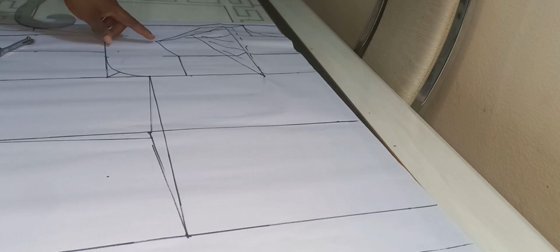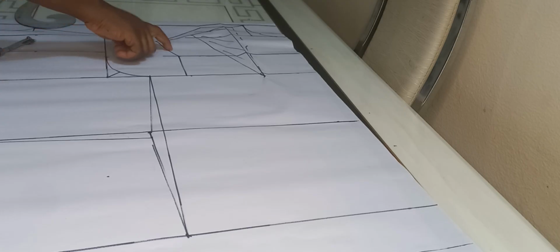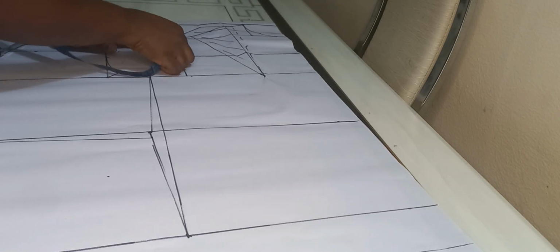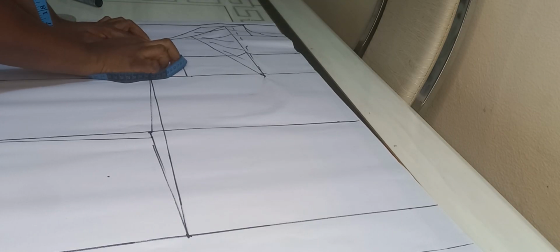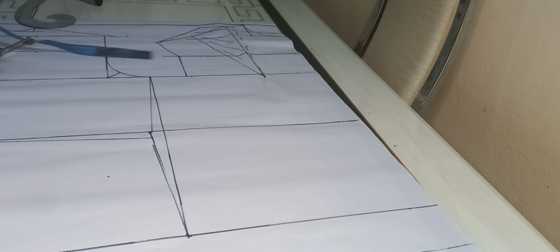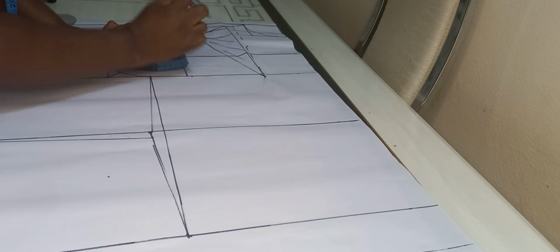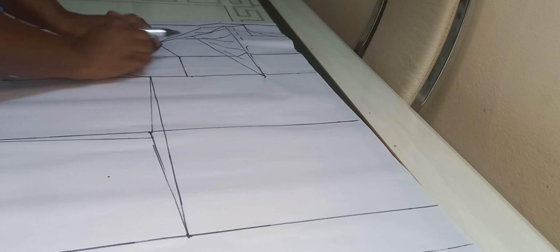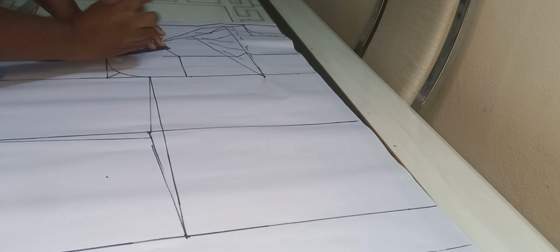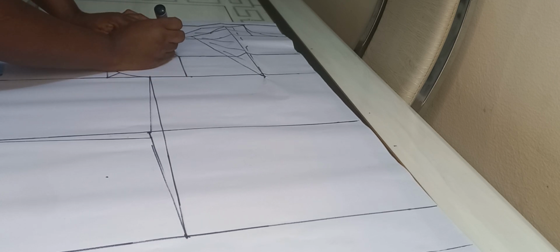So now we are going to be forming our armhole. We are going to get the midpoint of this one now. The midpoint is 8.5, so it should be 4 1/4. When I get the midpoint, I will go up by 1 centimeter.